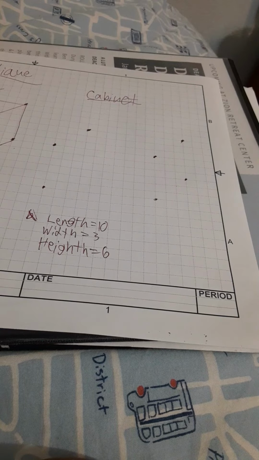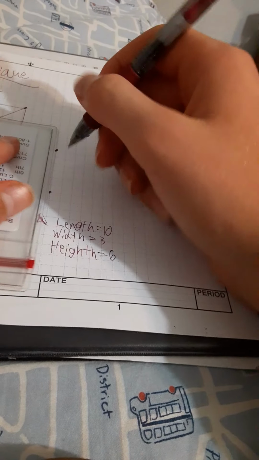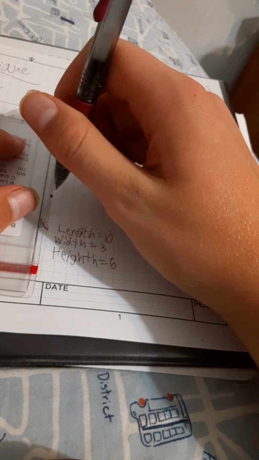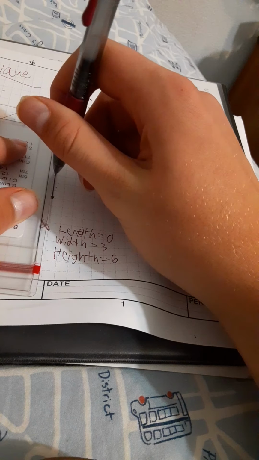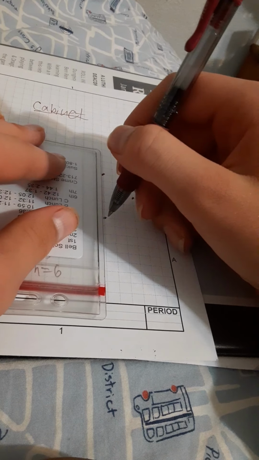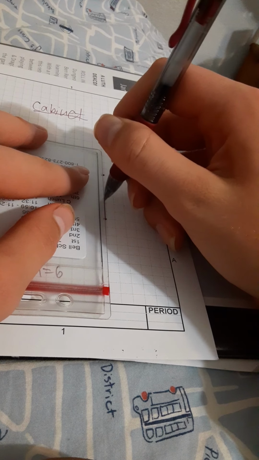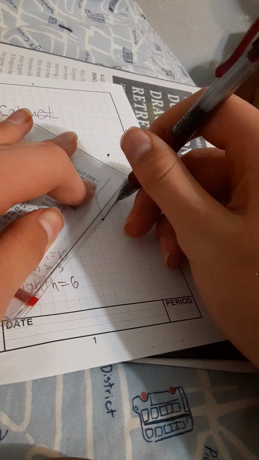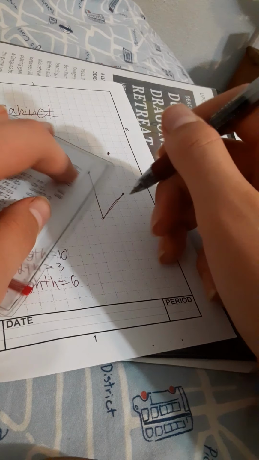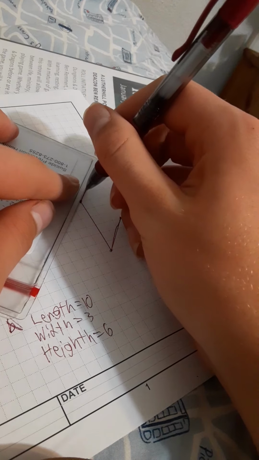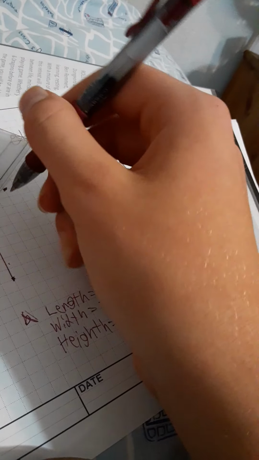Get out my trusty thingamajigger. And try to do straight lines as much as possible.